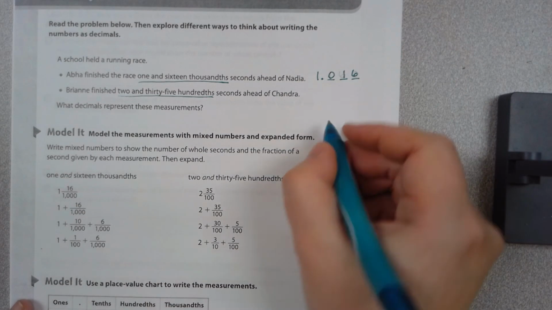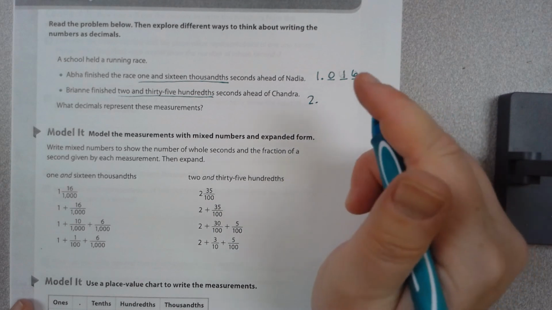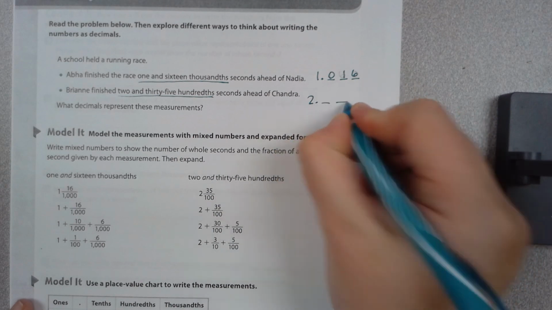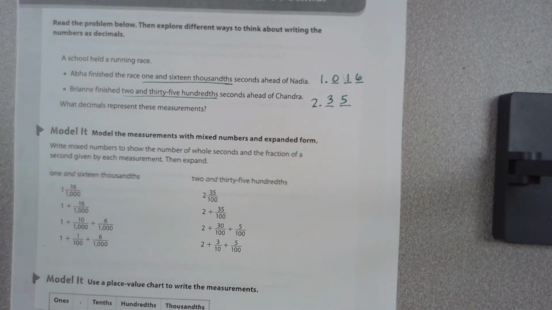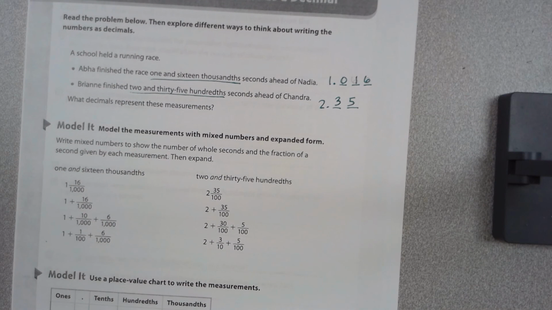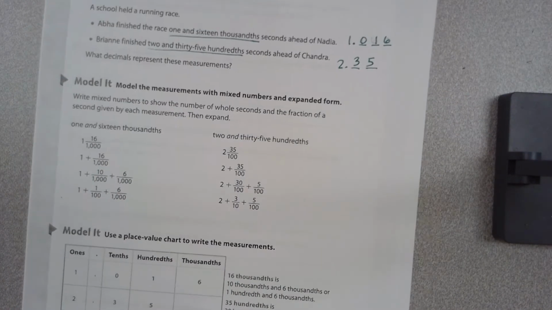Right here, I have 2 and 35 hundredths. Hundredths is 2 places to the back. And it just so happens that 35 fits in there really nice. As a mixed number, you show the whole second.